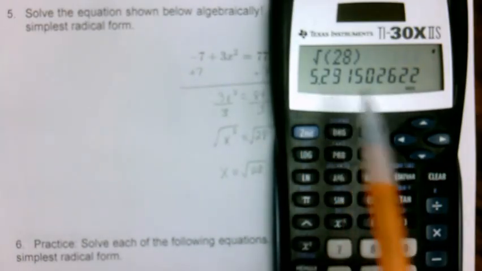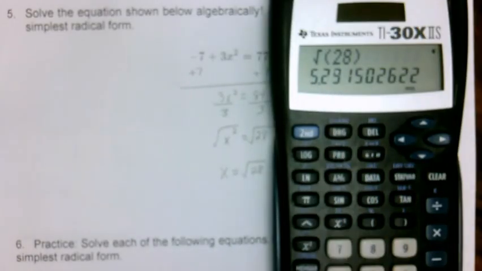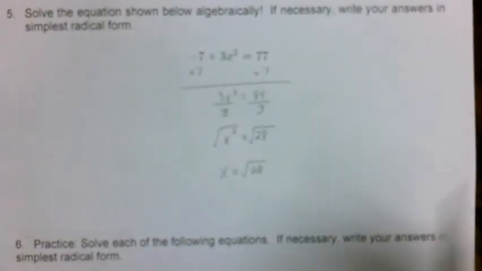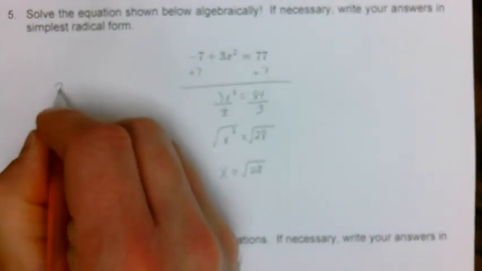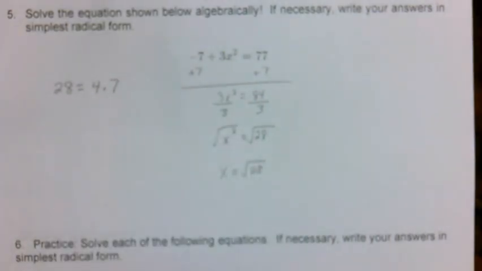Now, this is just a calculator approximation because, again, this decimal goes on forever. I want to know what's the exact value of the square root of 28, which means I'm going to write it in simplest radical form. So I'm not going to write out this decimal here. I'm going to take the square root of 28 and see how I can simplify it. What perfect square is a factor of 28? Well, 28 is the same as 4 times 7.